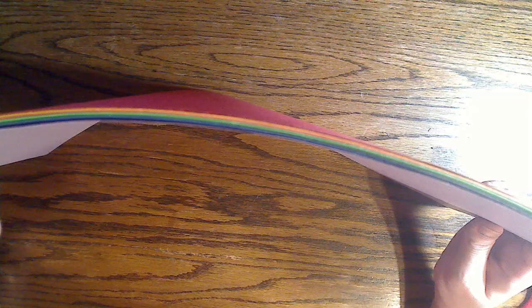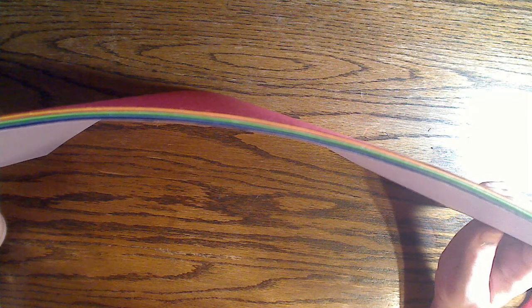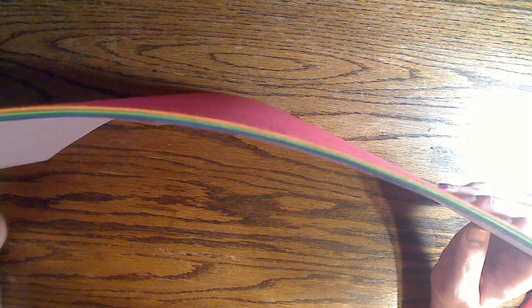This will help us hang our mobiles up, and that way they can twist on their own. All right, let me flip you guys around so we can get started with this awesome project. All right, so I got you guys flipped around. Here's my beautiful construction paper.